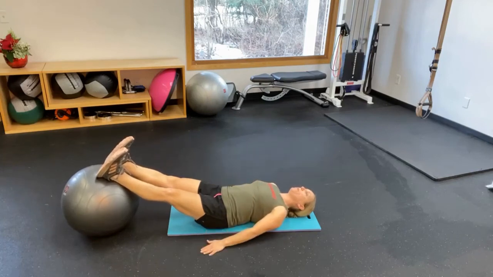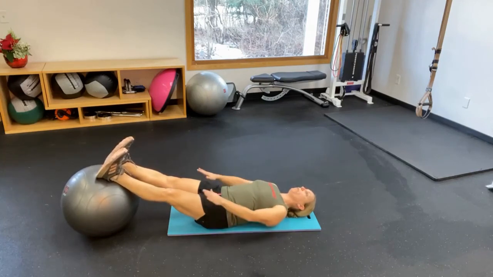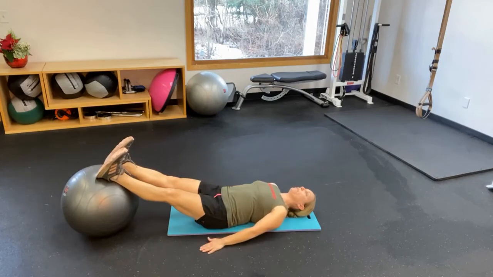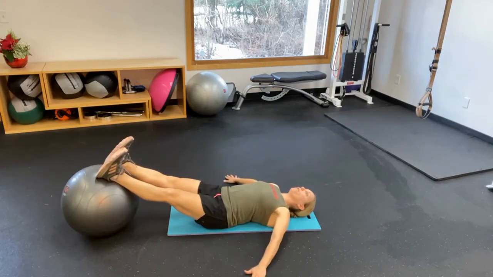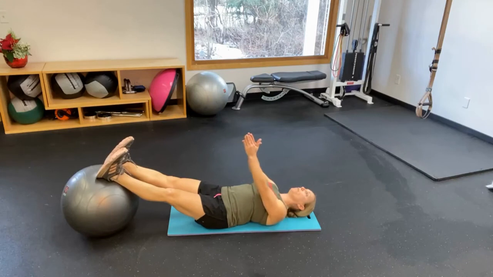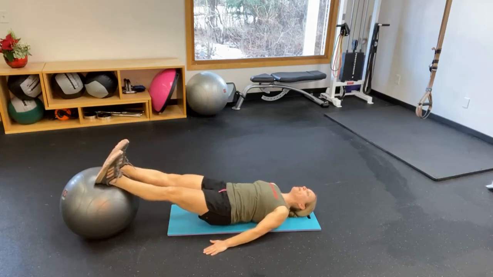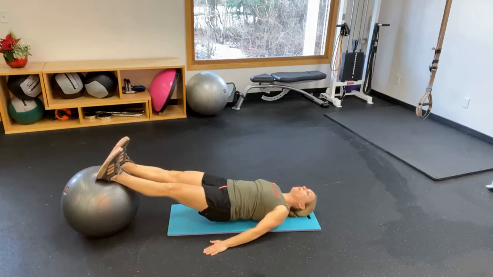Now, when doing balance work with the therapy ball, when my hands are closer to the center of my body, it will be easier. The further away my arms go, or even above my chest, the harder the exercise will be. So today, we're going to keep our hands here at the inside of our body, near the center. We're going to lift our butt up and down 20 times.